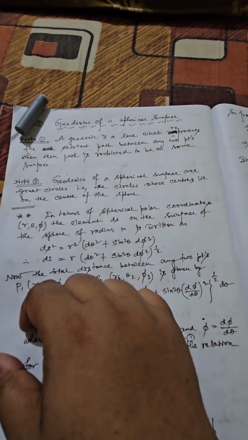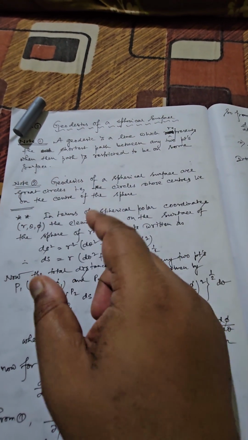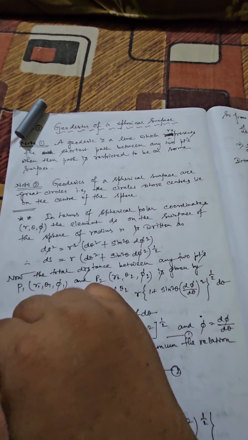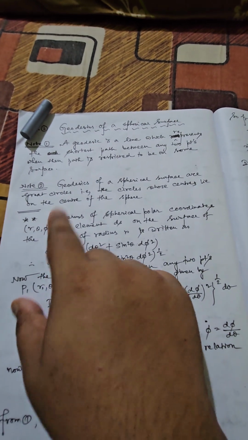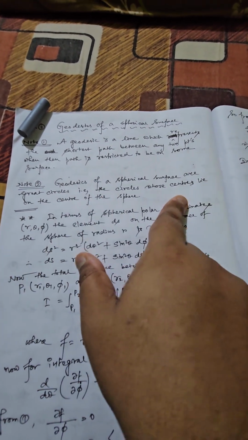So whenever you want to find the shortest distance on a curved surface, then definitely you need to take the help of geodesic. So that's why I have given this note 1. And also geodesics of a spherical surface are always great circles.